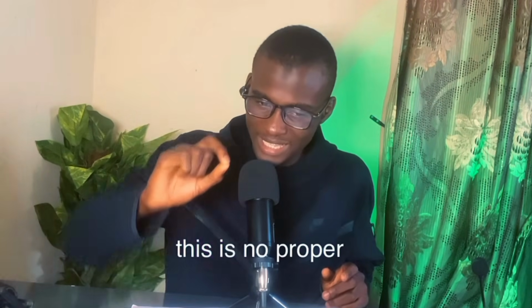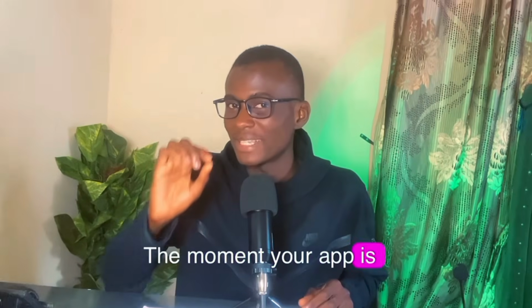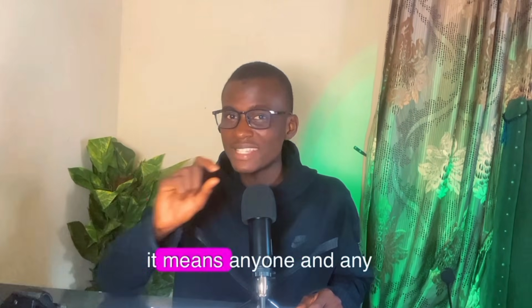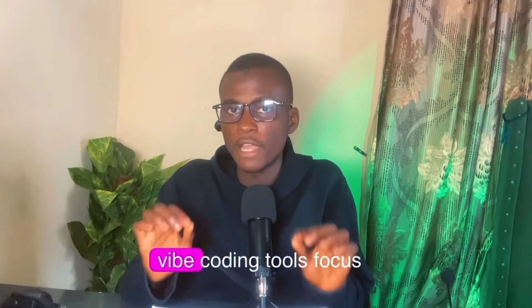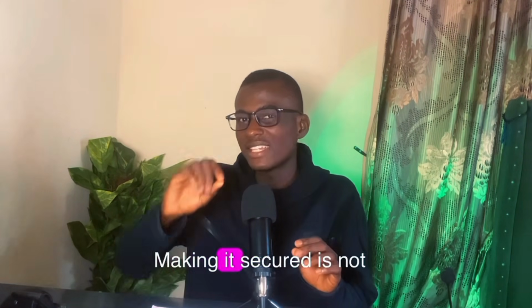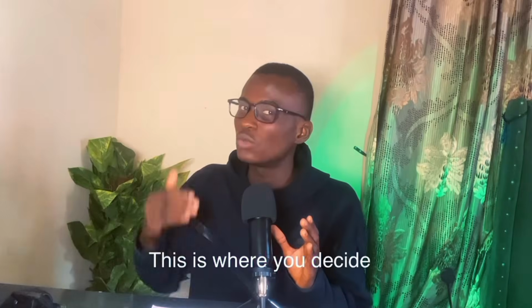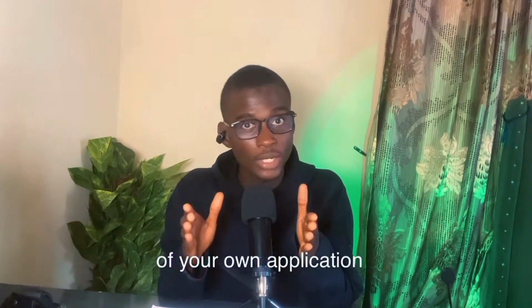And the main cause of this is no proper planning on your Vibe coded app. The moment your app is lacking a rate limit, it means anyone and any automated tool can hit your backend with unlimited requests, which will crash your app and it will cost you a lot. The issue is a lot of these Vibe coding tools focus on making a feature work as fast as possible. Making it secured is not their main priority. I keep saying, when it comes to security aspect, this is where you step in. This is where you decide how you want your application to move and function, the architecture of your own application.